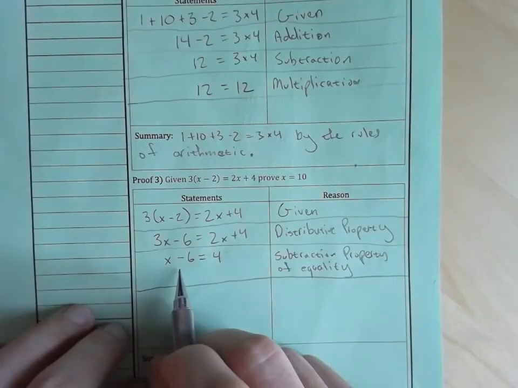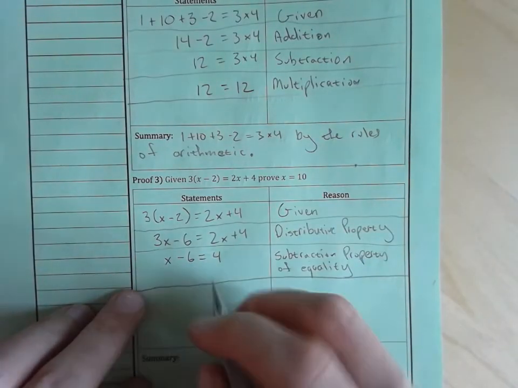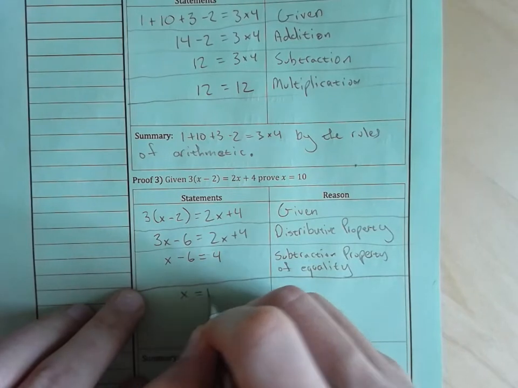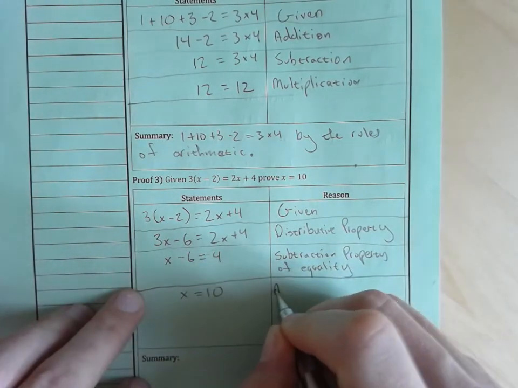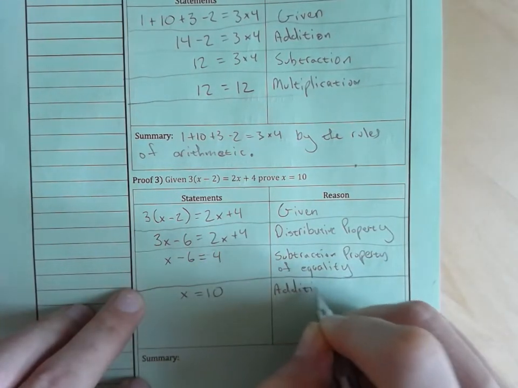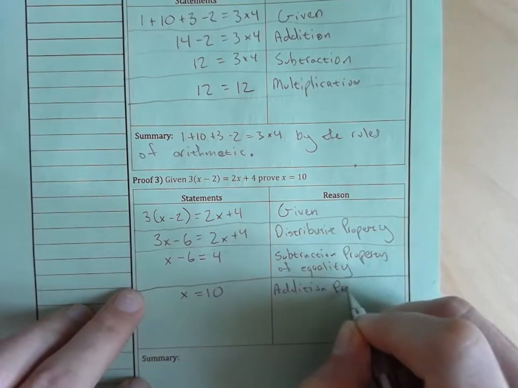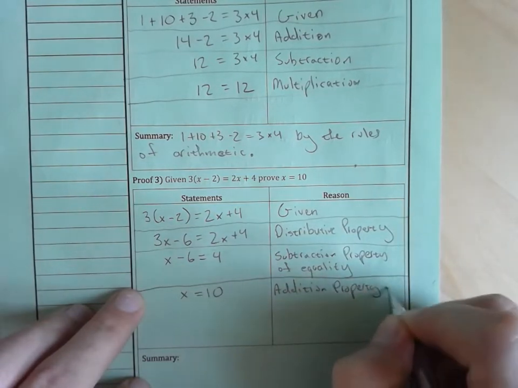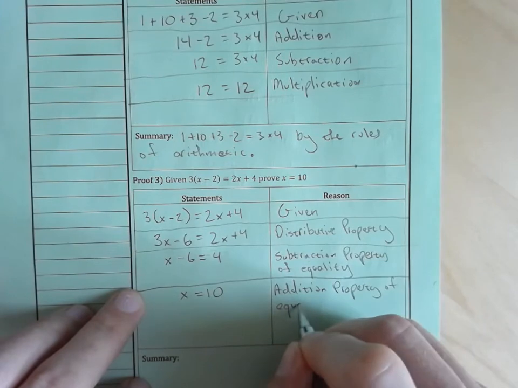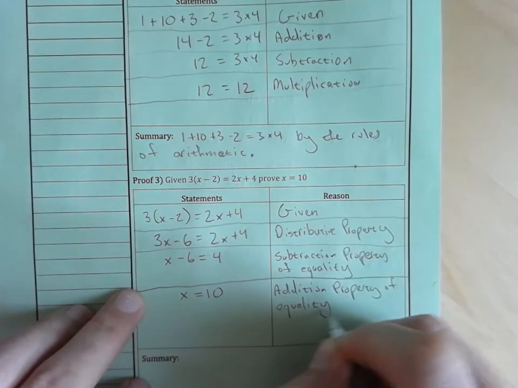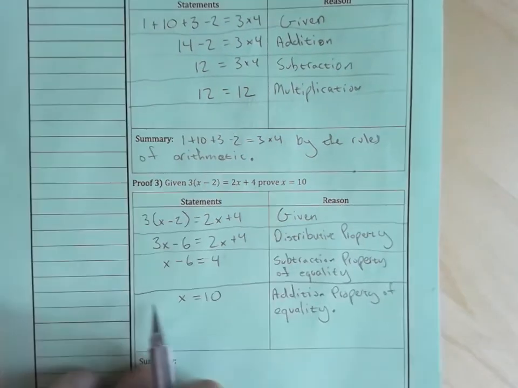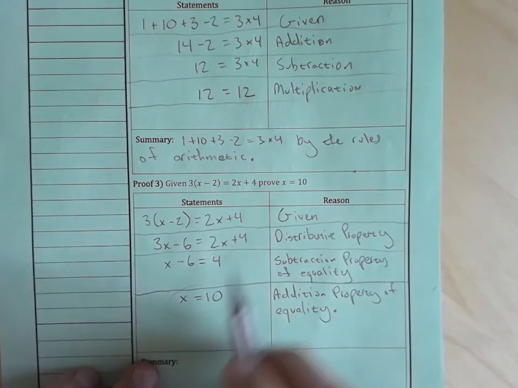Again, this time we'll use the addition property of equality by adding 6 to both sides to get x equals 10. That is the addition property of equality. And then we've done it. We've accomplished our goal. We've proved that x equals 10.